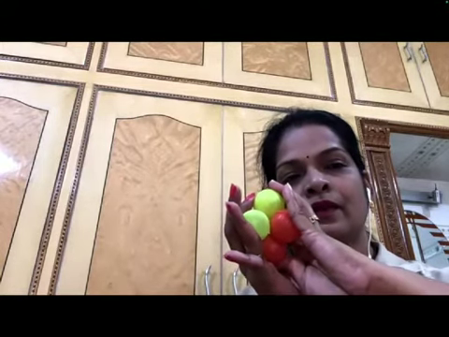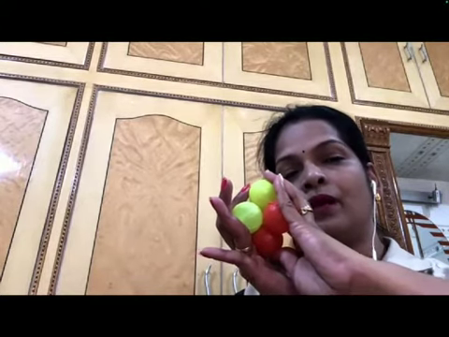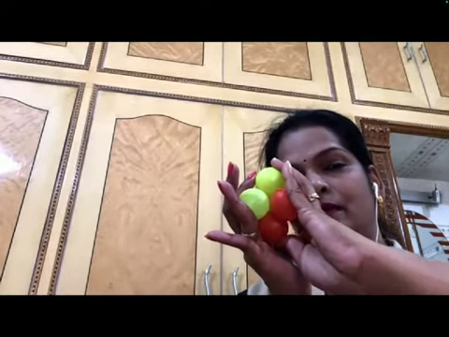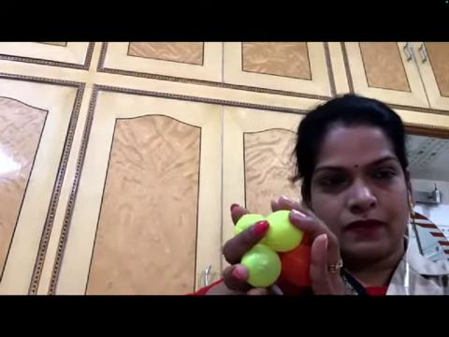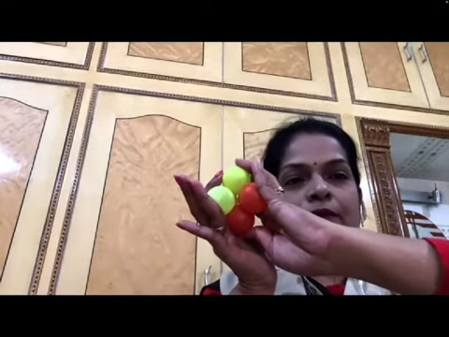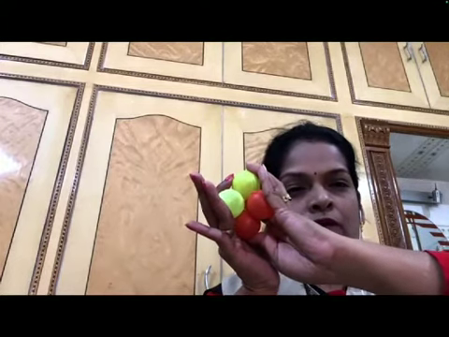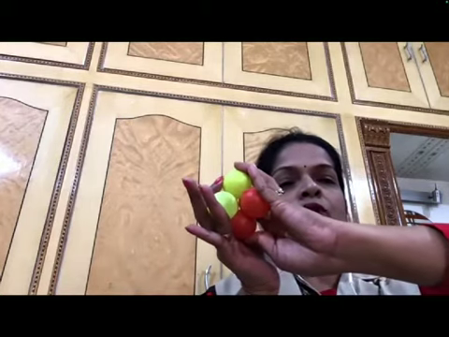So here, you can see one ball up and one down. One yellow ball up, one orange ball down. And 4 balls, 2 yellow and 2 orange.